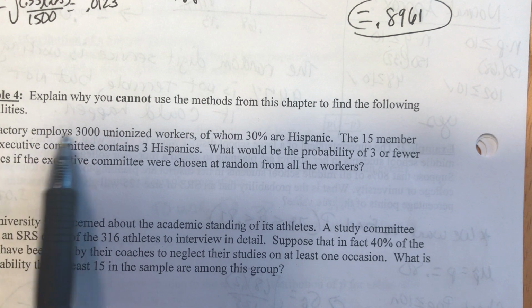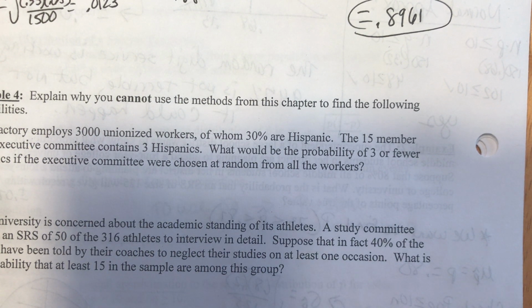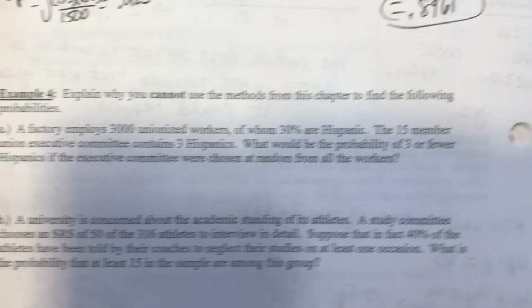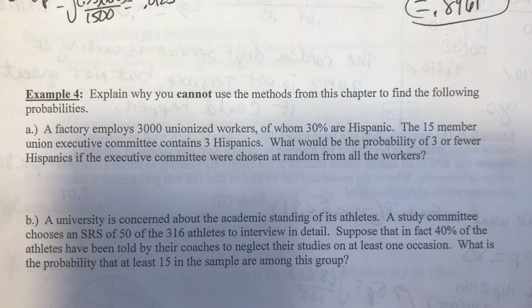If we've got a factory that employs 3,000 unionized workers, of whom 30% are Hispanic, the 15-member union executive committee contains 3 Hispanics. What would be the probability of 3 or fewer Hispanics if the executive committee were chosen at random from all of the workers? So what we need to do is check, is our population at least 10 times our sample size? And we need to check N times P and N times Q. So go ahead, pause that, and see if all of our checks work.